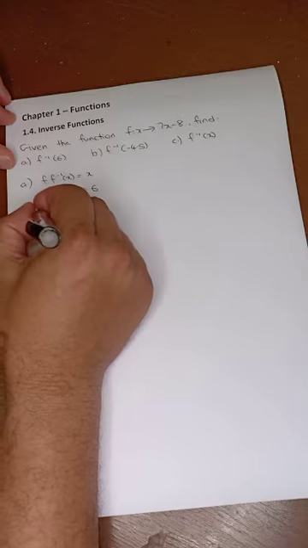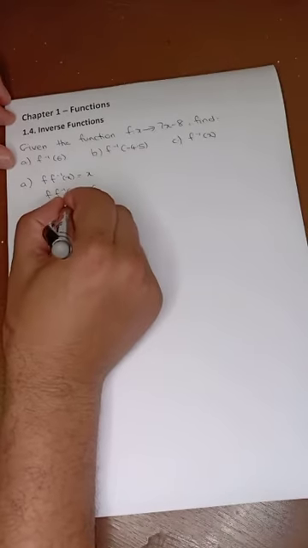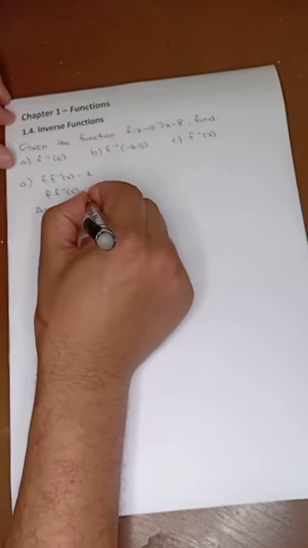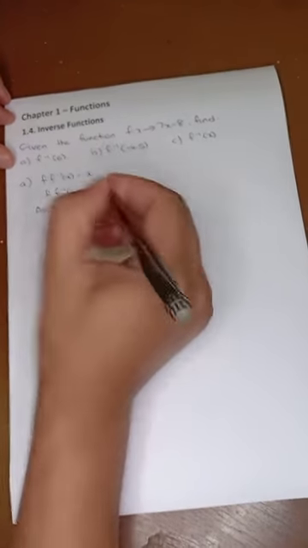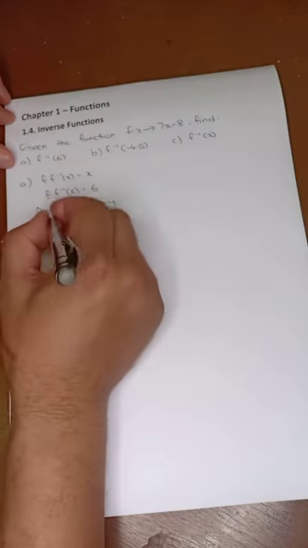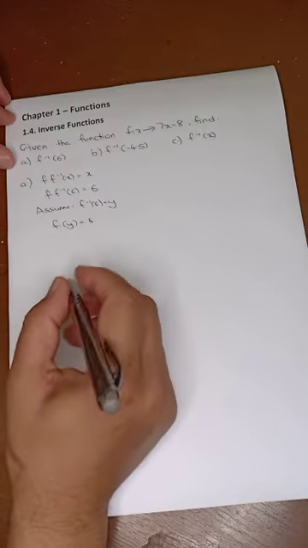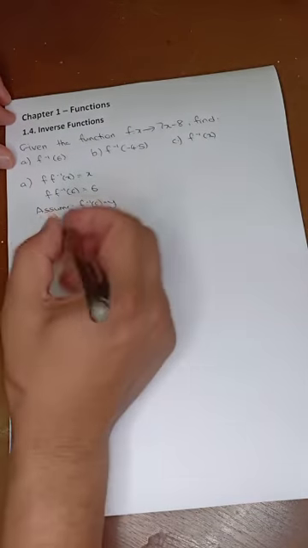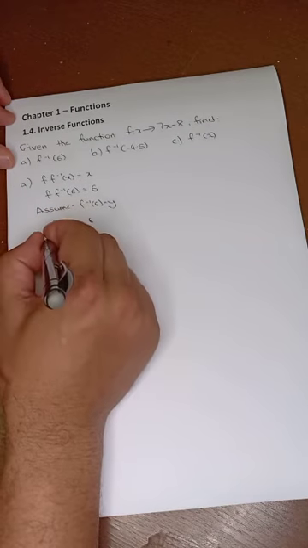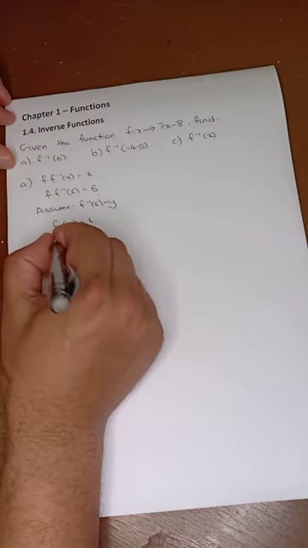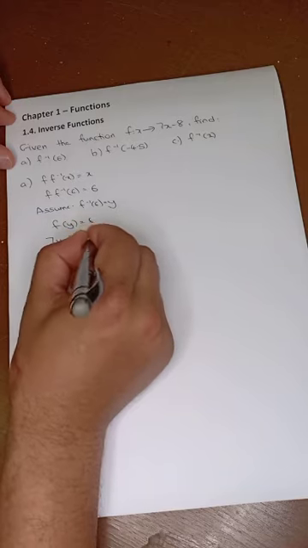So I'll assume f inverse 6 is y. So f of y equals 6. What is f? f is 7x minus 8. So now you have f of y, so you get 7y minus 8 equals 6.